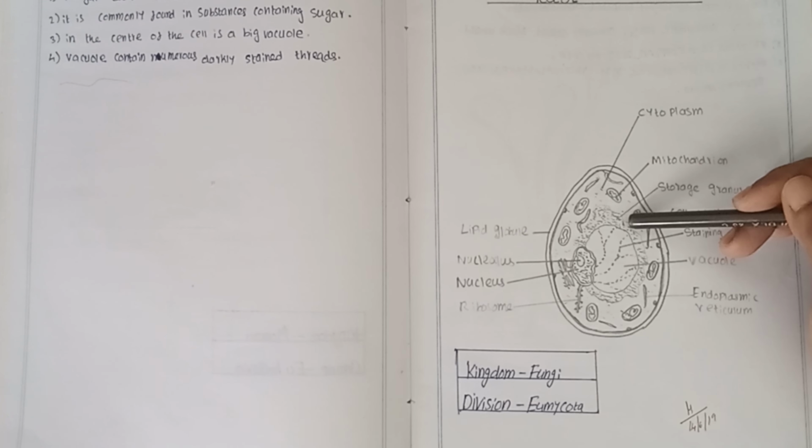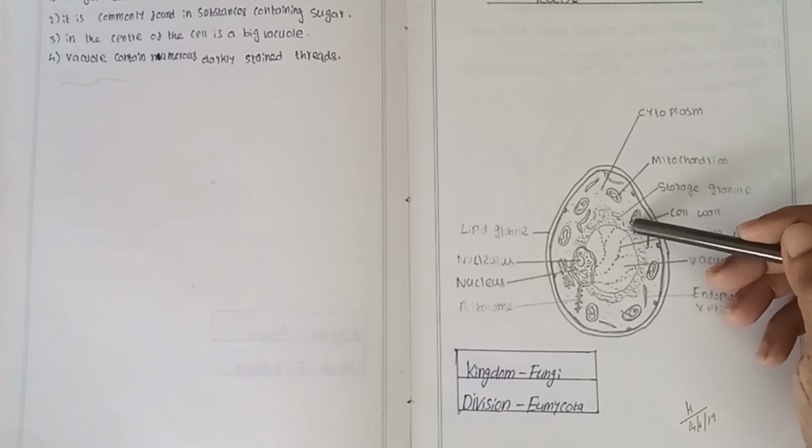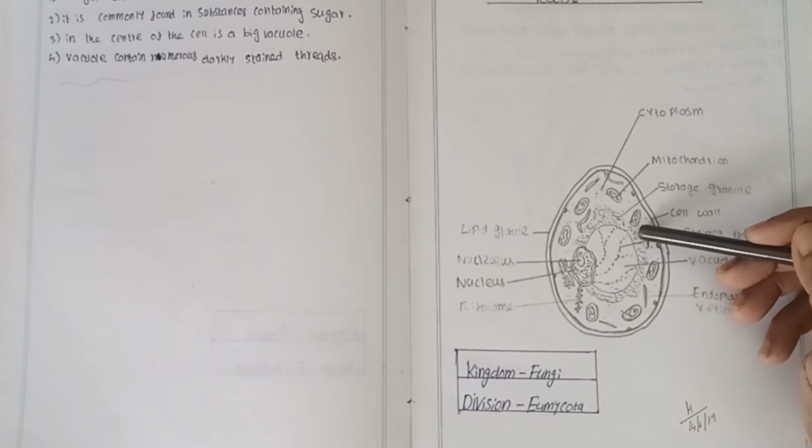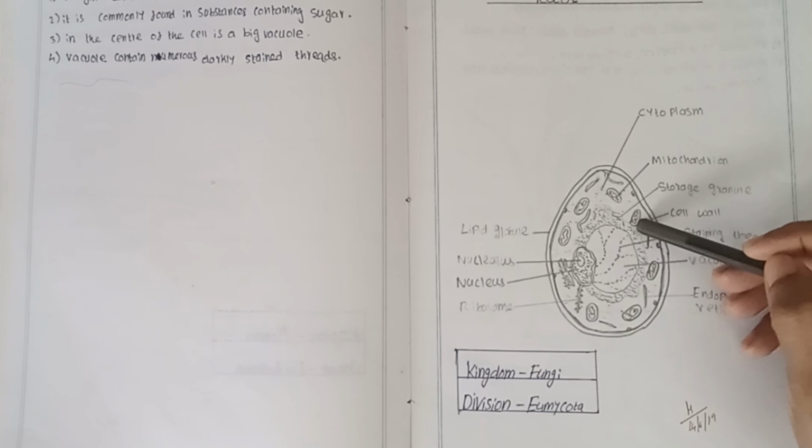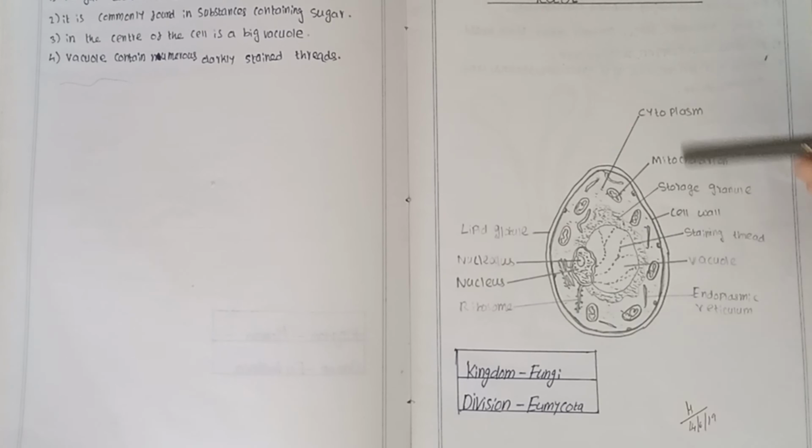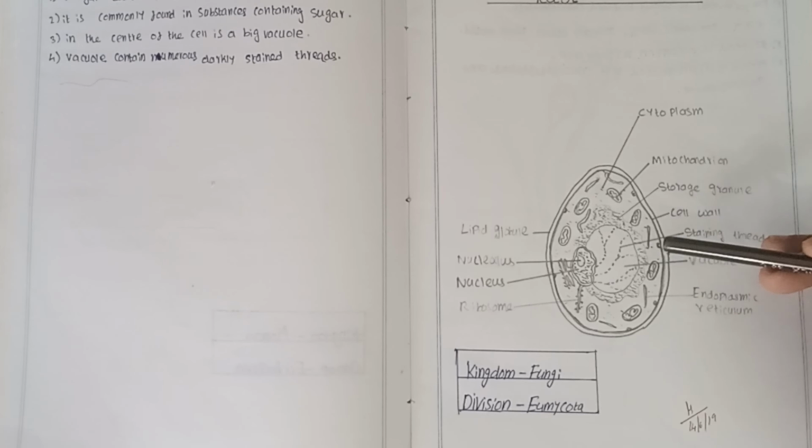With the help of the digestive enzyme invertase or sucrase, they split glucose into ethyl alcohol, carbon dioxide, and energy. From one molecule of glucose they get 2 ethyl alcohol molecules, 2 carbon dioxide, and 2 ATP, adenosine triphosphate, as energy, which they utilize. Reproduction is usually by budding.